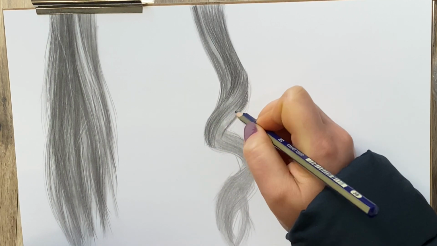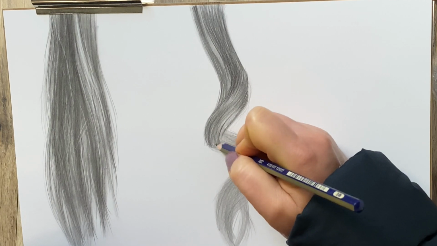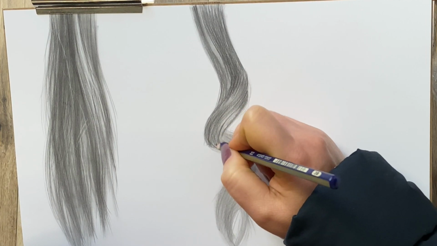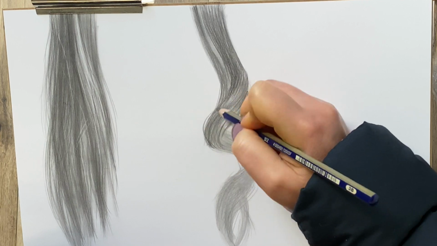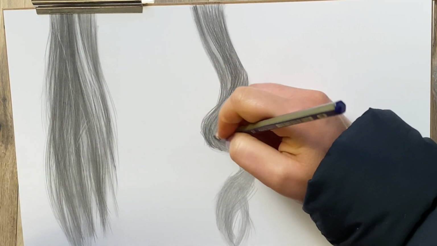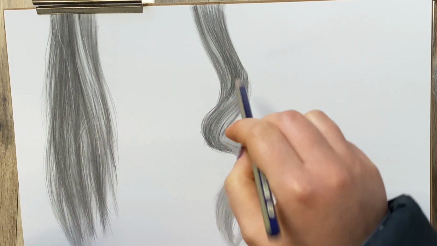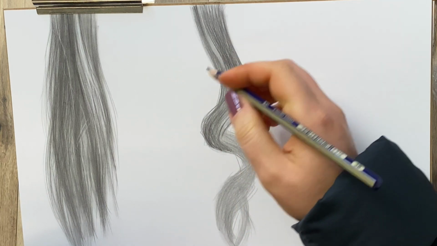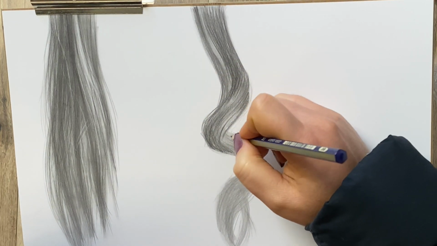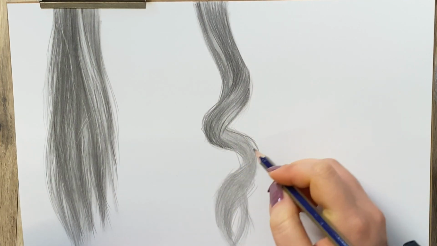But I'm still not going into too much detail. I'm still working on the overall shapes. Just like we did here, we could have done that scraping thing in the beginning, but I just want to show you something without it, an opportunity to see different techniques in action.